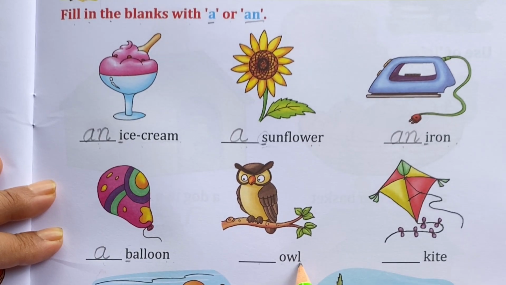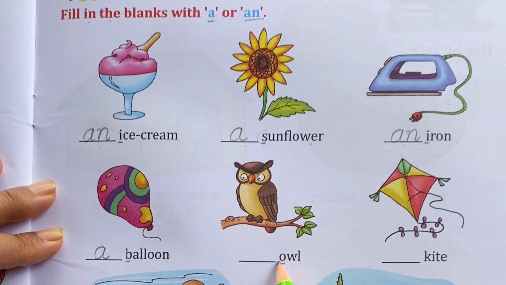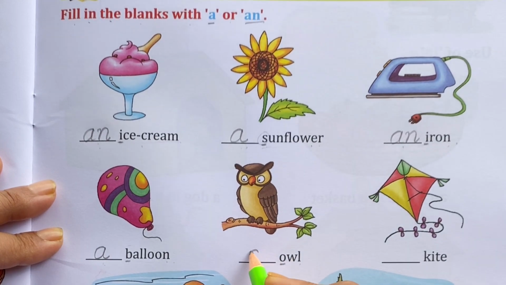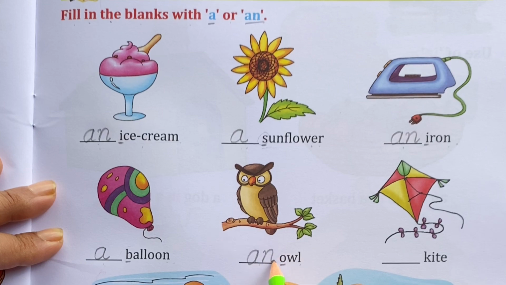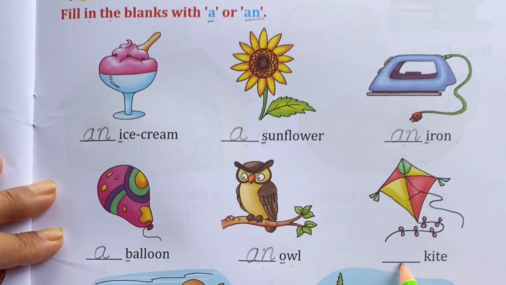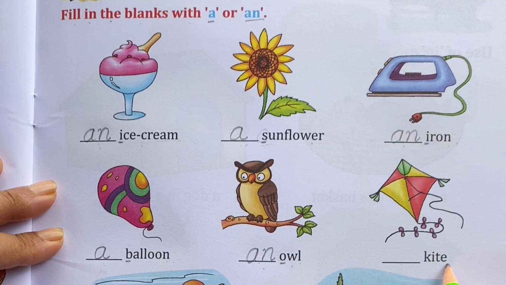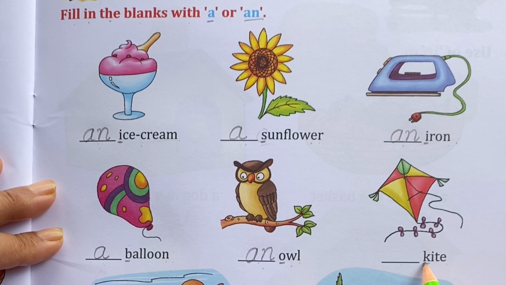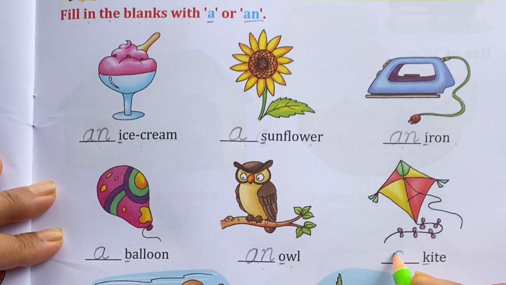Dash owl. The word owl starts with a vowel. O is a vowel. So what will we write here? An. An owl. Dash kite. The word kite starts with a consonant. K is a consonant. So what will we write here? A kite.